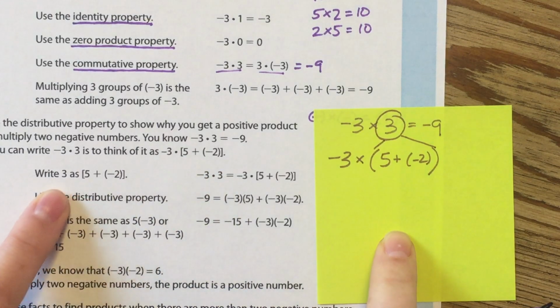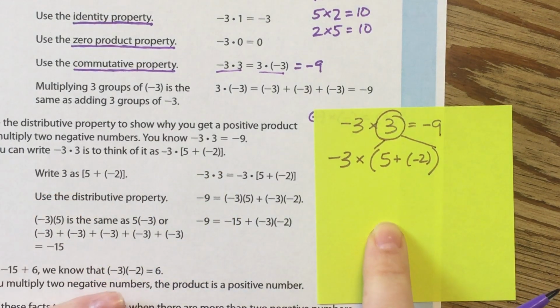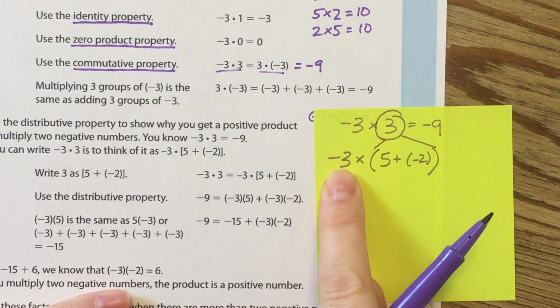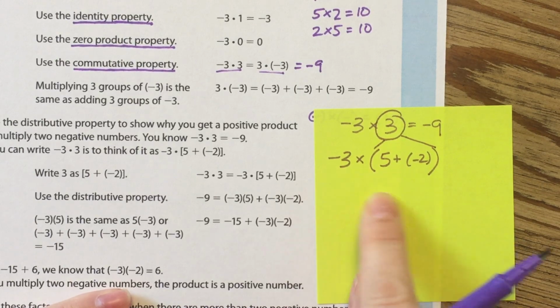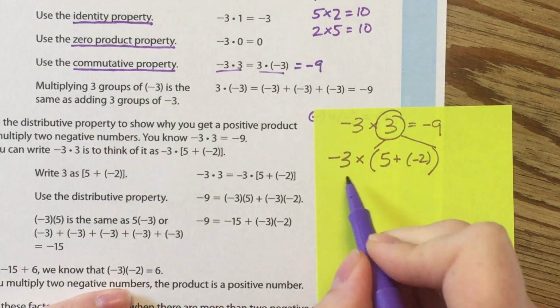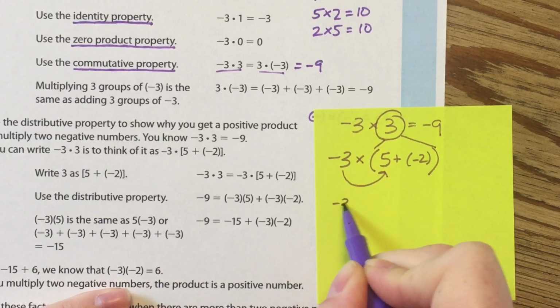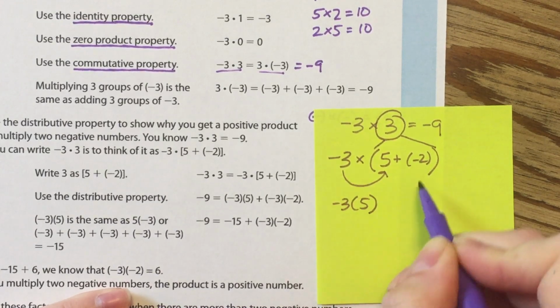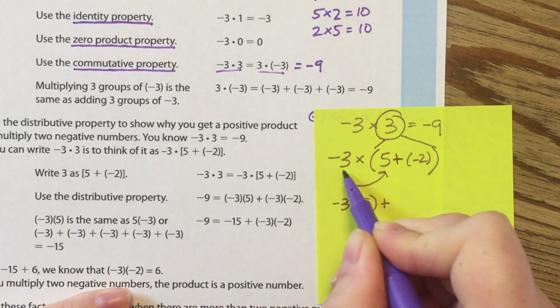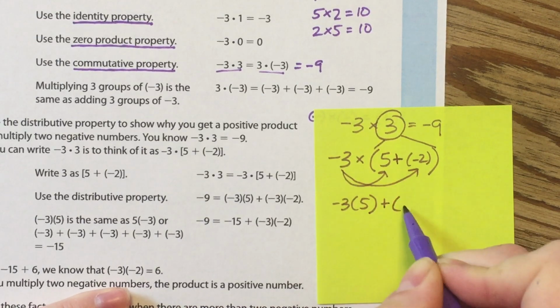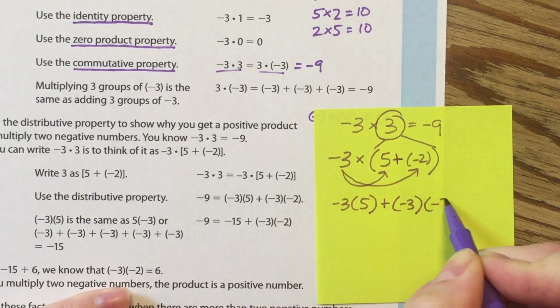Then we can use the distributive property, which says you can take the number on the outside and multiply it by each number inside the parentheses. So negative 3 times 5, plus negative 3 times negative 2.